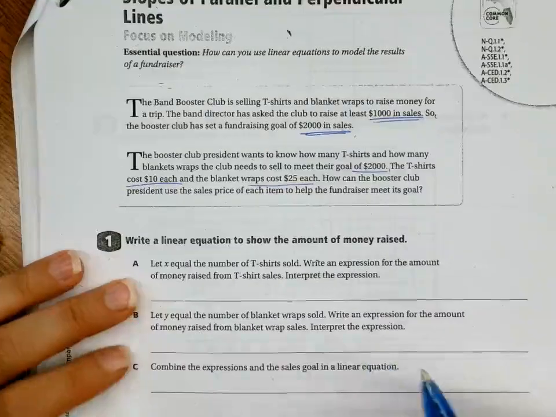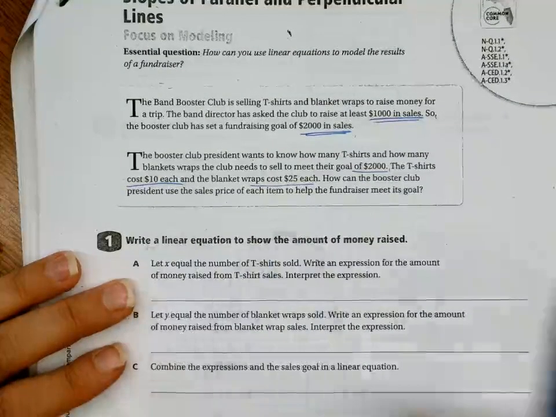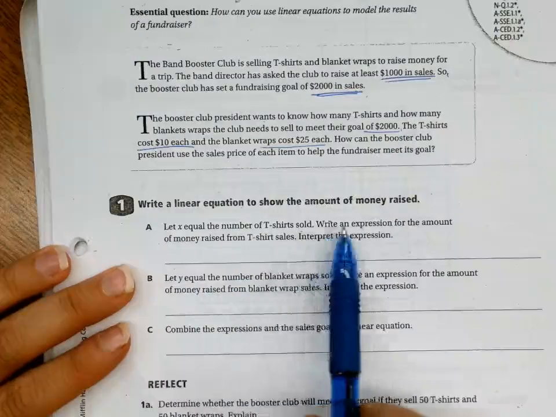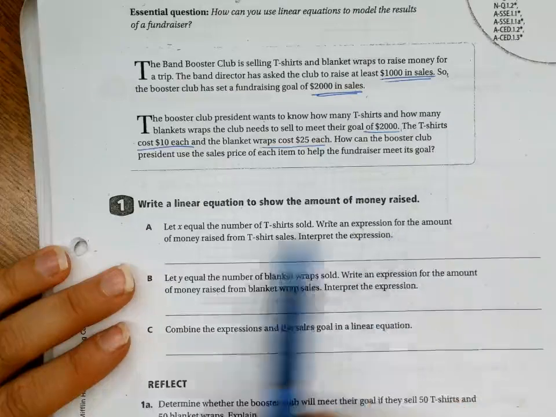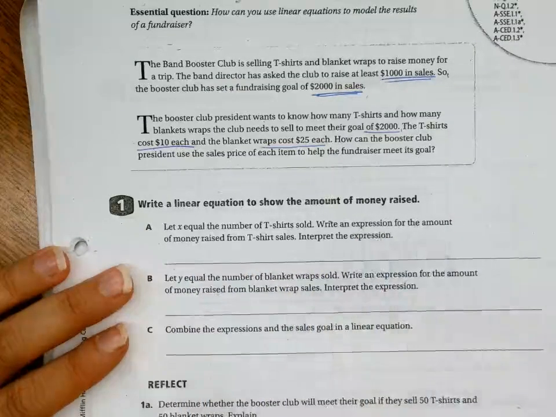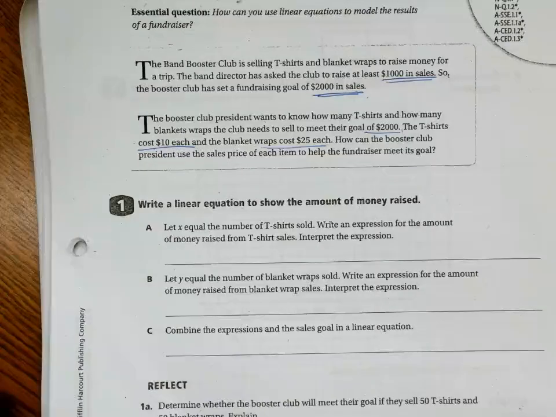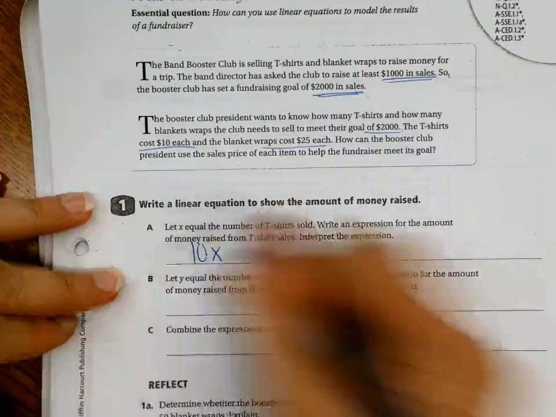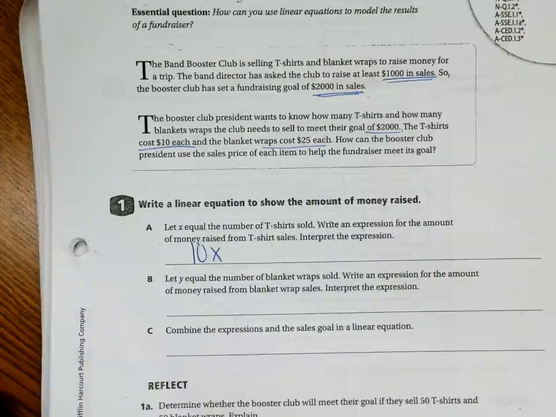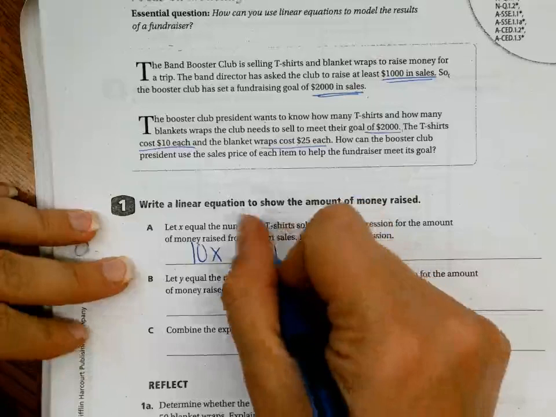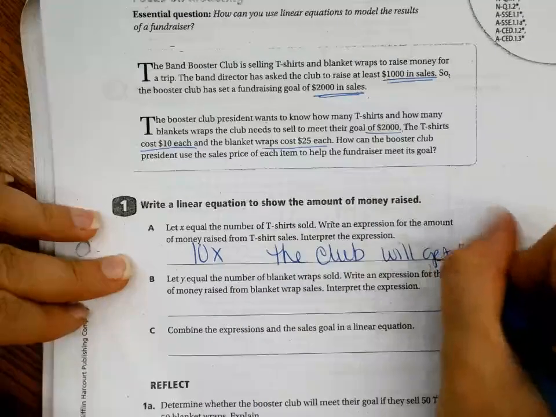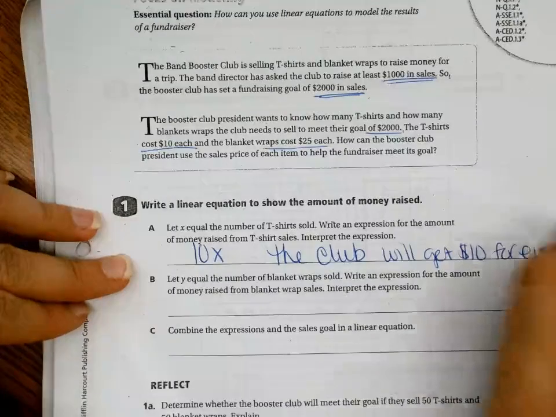Okay, so write a linear equation to show the amount of money raised. Let x be equal to the number of t-shirts sold. Write an expression for the amount of money raised from t-shirt sales and interpret the expression. Okay, so t-shirt sales. T-shirts are $10 each, right? So isn't it just going to be $10 times the number of t-shirts, 10x? So the club will get $10 for every t-shirt sold.